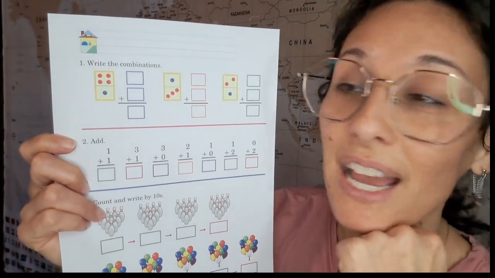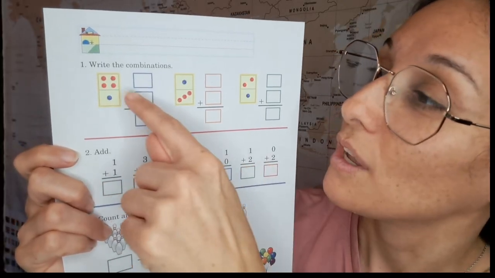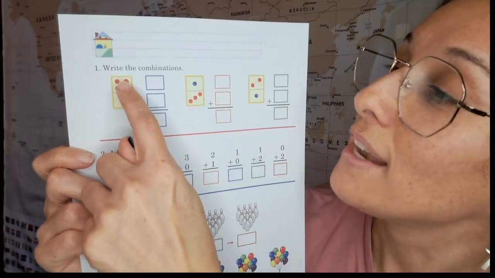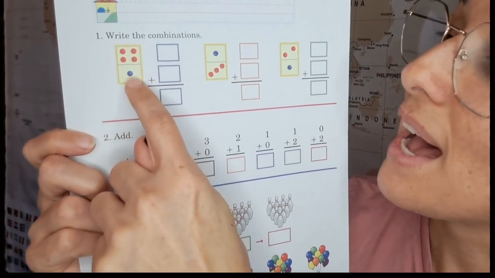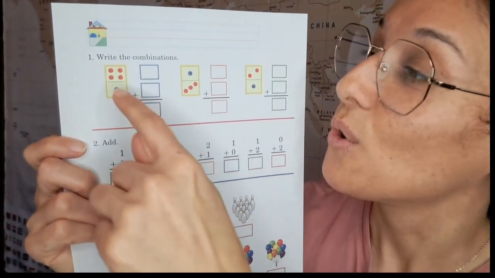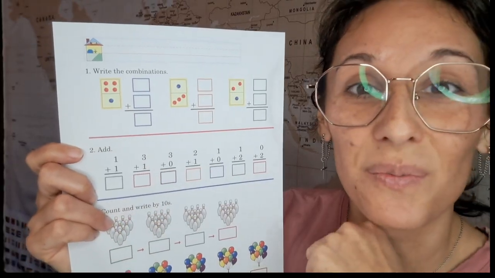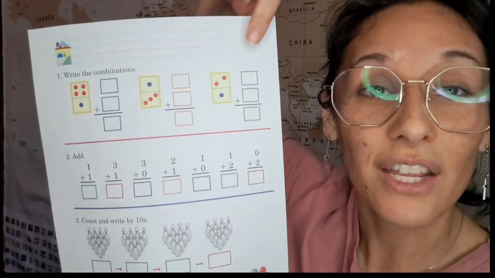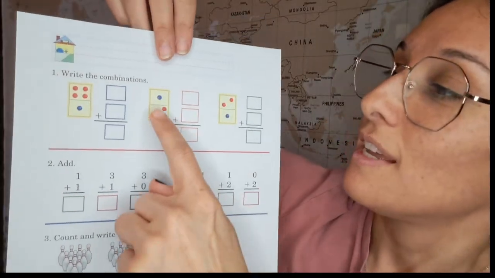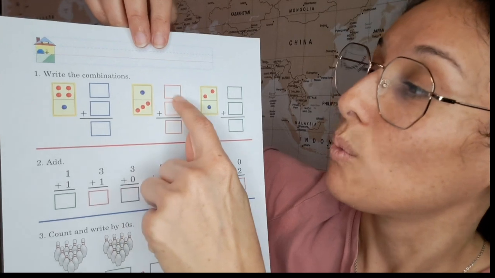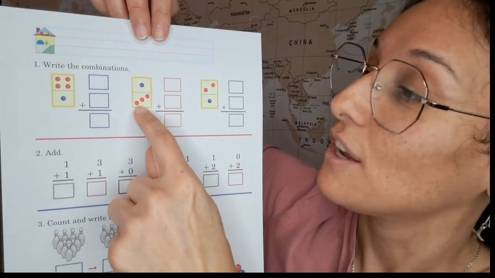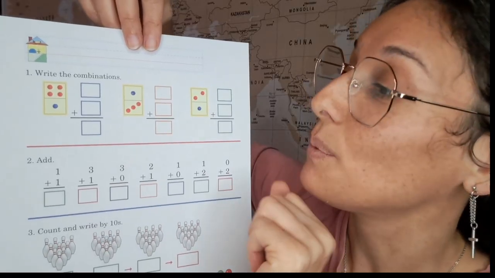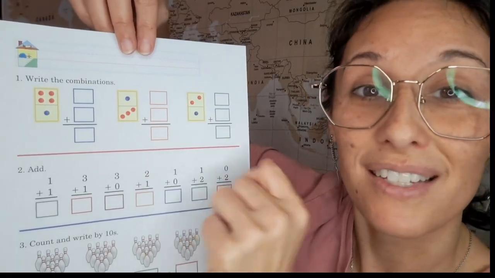And now we add them together and then we put it on the bottom. 4 plus 1 equals, let's add them. 1, 2, 3, 4, 5. 5. 4 plus 1 equals 5. I'll help you with this one and then I'll let you do this one by yourself. So here's 1. We put 1 right there. And here is, let's count them. 1, 2, 3. 3. And we need to put that number in this box.